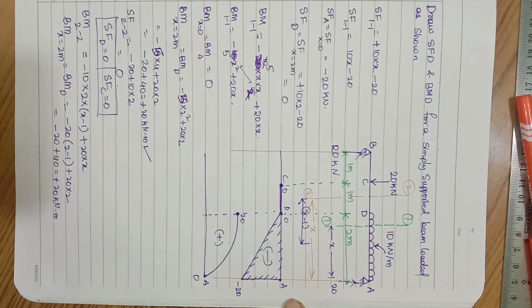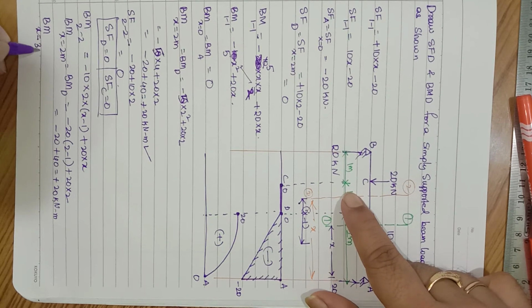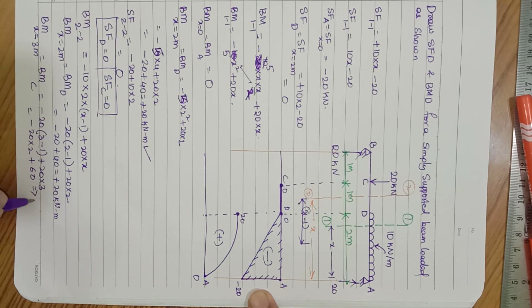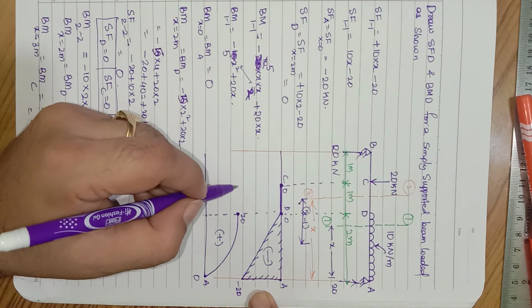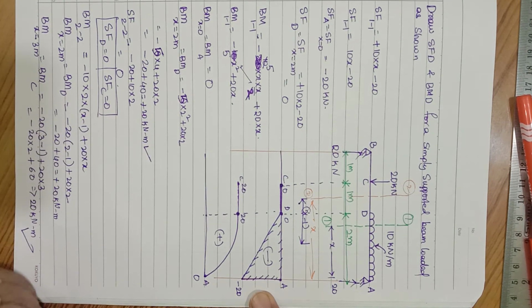So already we have plotted 20 here. Now let us calculate bending moment at a distance of x equal to 3 meters, that means bending moment at point C. So this will be equal to minus 20 multiplied by (3 minus 1) plus 20 multiplied by 3. So this is minus 20 multiplied by 2 plus 60, which will again be equal to 20 kilonewton meter. So bending moment at point C is equal to 20 kilonewton meter. So up to point C, it will be the same again. I'm just marking out here at point C, it will be equal to 20.